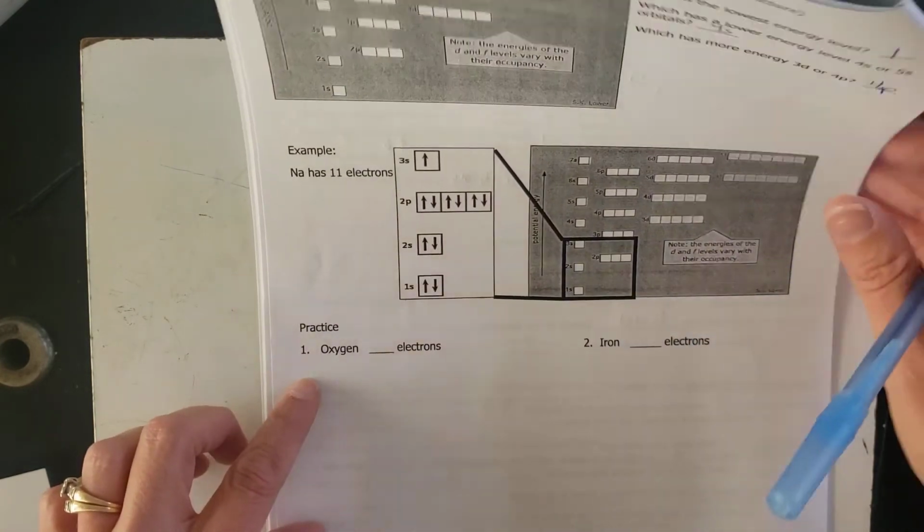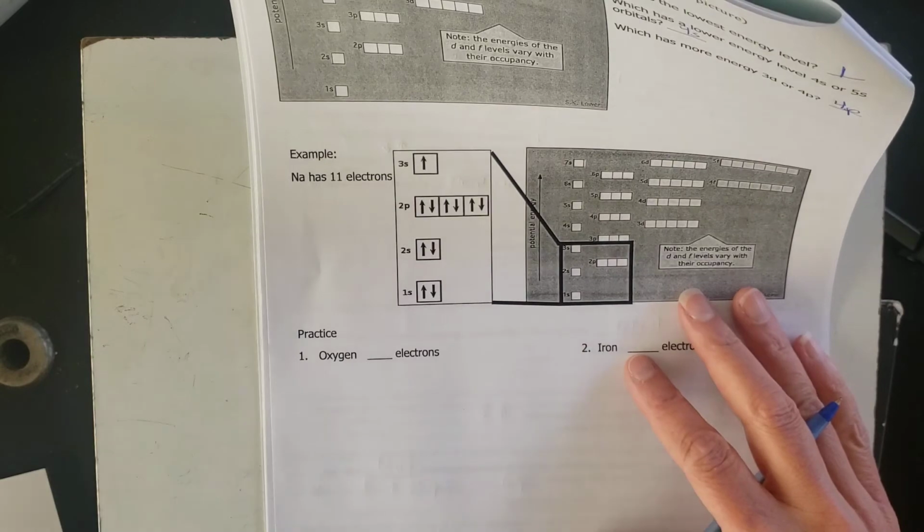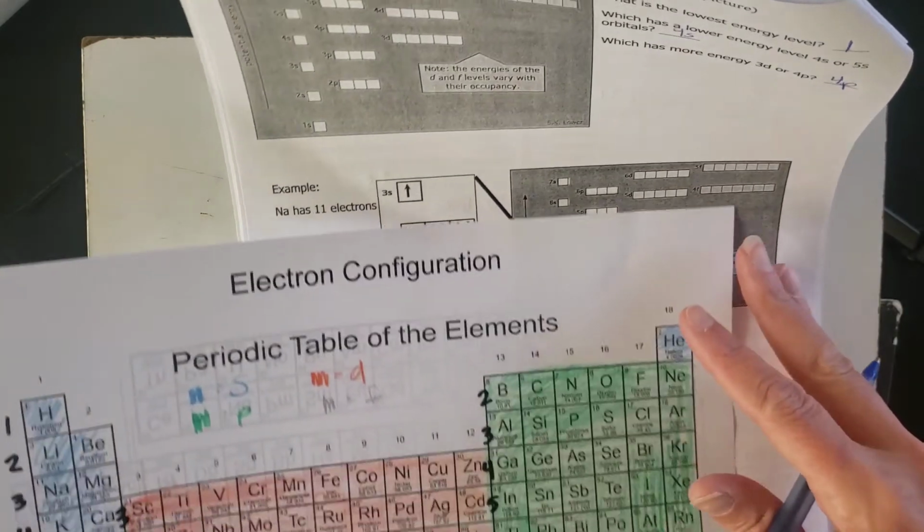Okay, so let's try oxygen. So the first thing I would need to do is look up oxygen on the periodic table.